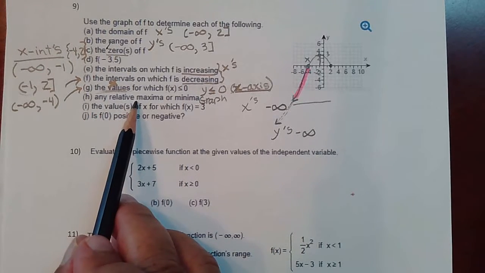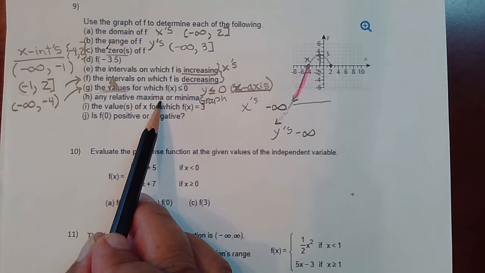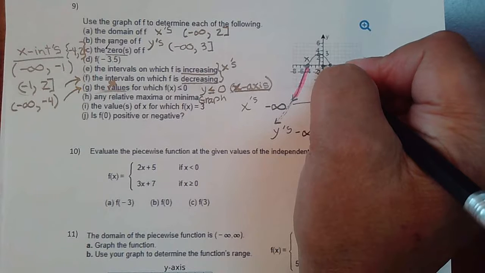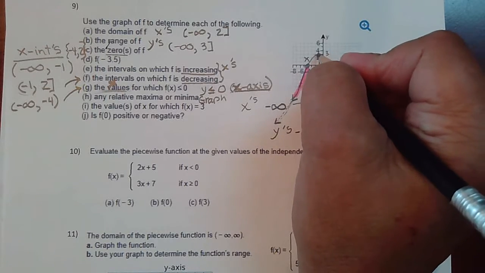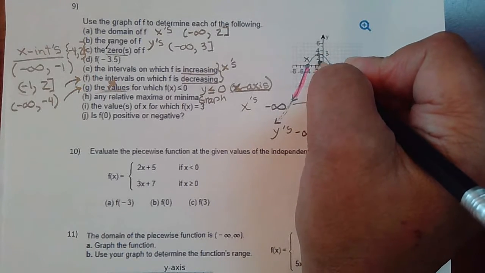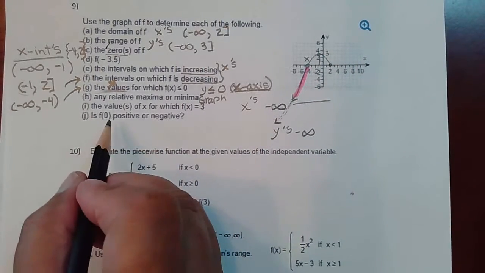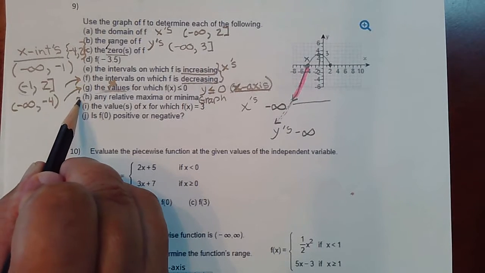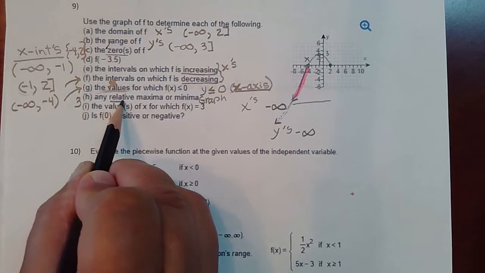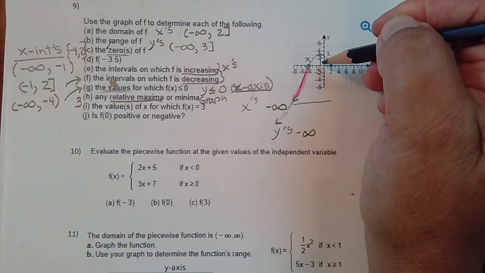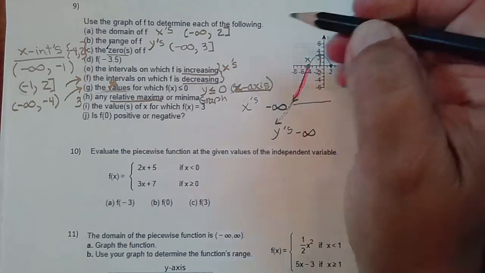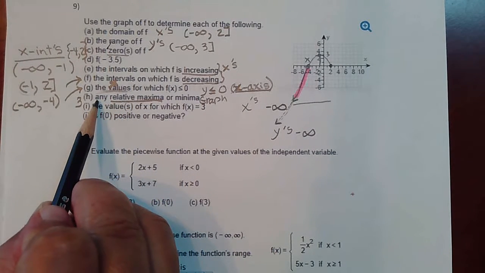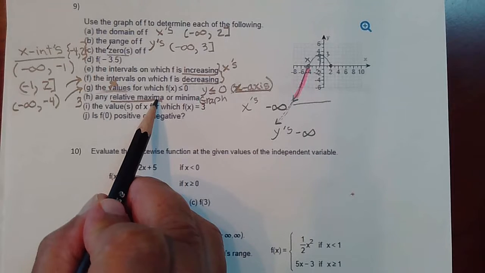Okay, any relative max or min. So this is the max right here at the top. So at -1, you have a max of 3. So I'm going to put 3 there as the actual relative max. I mean, it occurs at -1, and you'll have to believe that all they want there is just the y value, because they're asking for the actual relative maximum value.